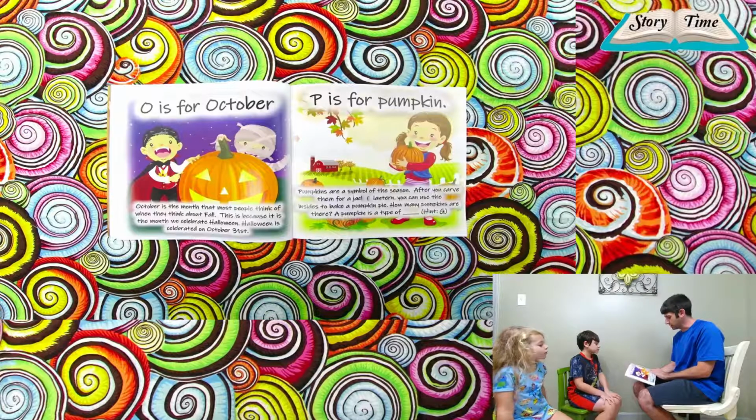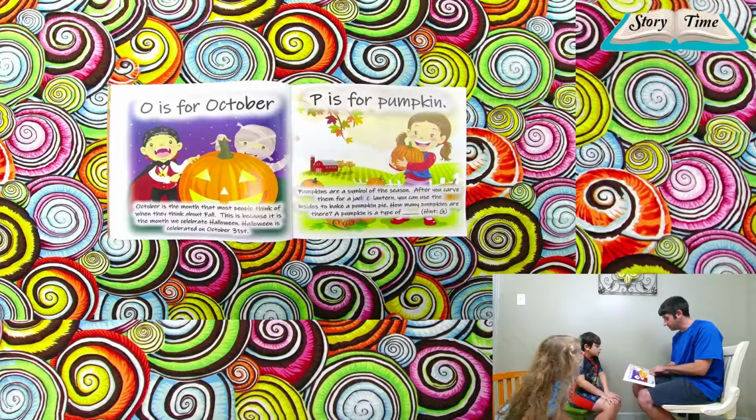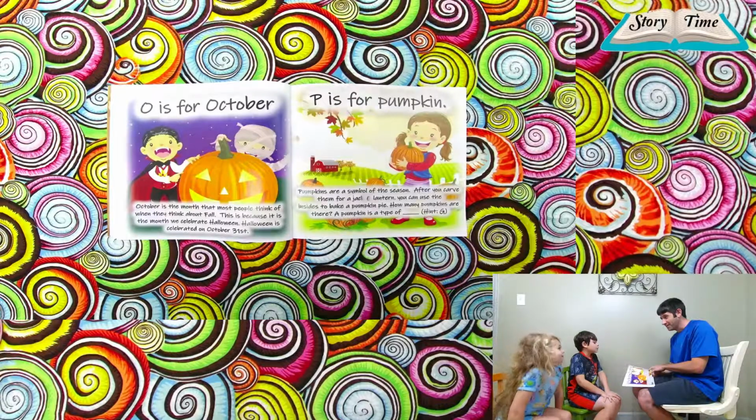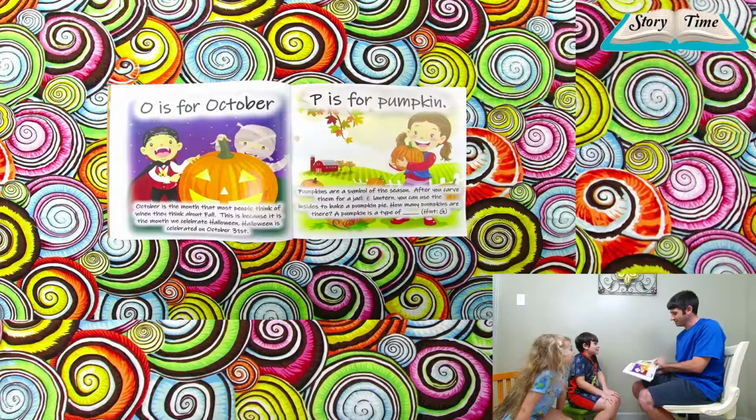P is for pumpkin. Pumpkins are a symbol of the season. After you carve them for a jack-o'-lantern, you can use the insides to bake a pumpkin pie. How many pumpkins are there? A pumpkin is a type of, what did we just learn? Gourd? Good job. A gourd. Good job.